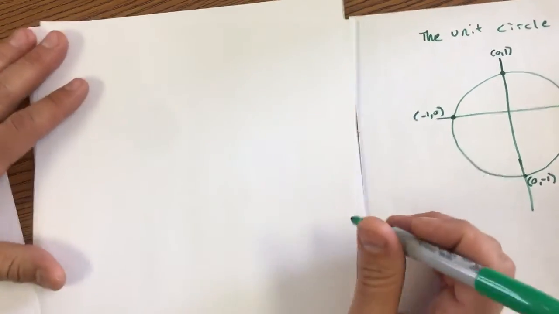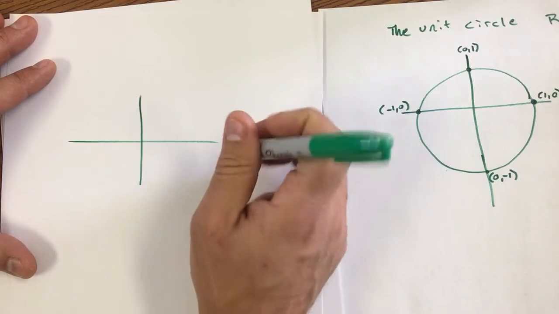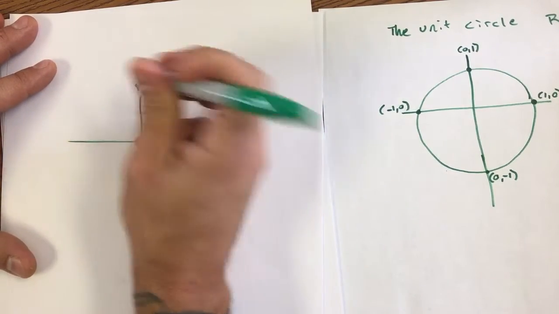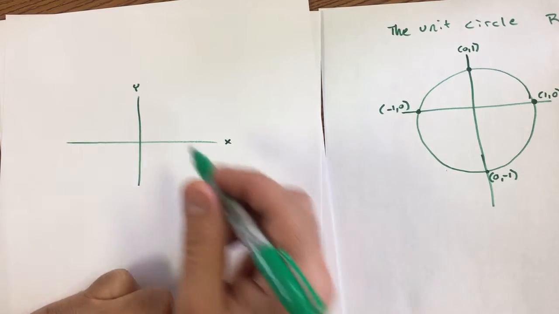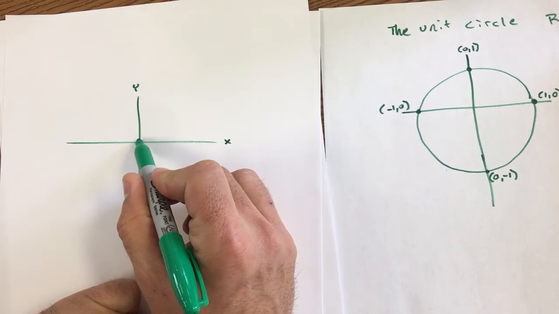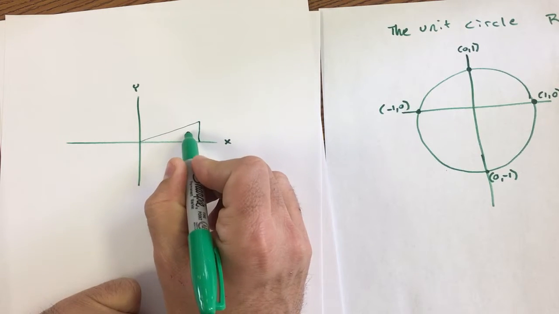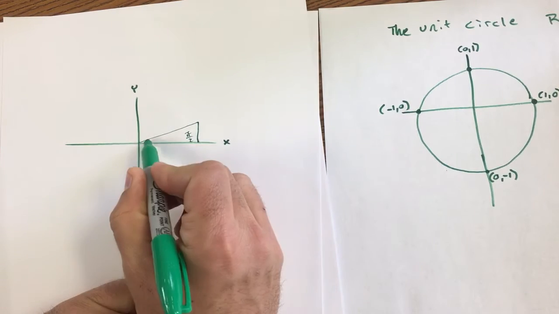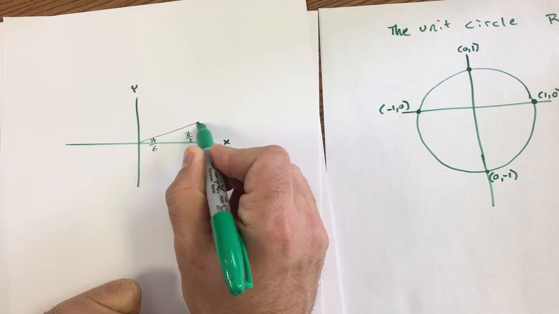Now, I'm also gonna do some stuff on a standard Cartesian coordinate plane. Standard Cartesian coordinate plane is your XY that you've been dealing with most of your life. So we're gonna put a triangle on here, one of our special right triangles. That's pi over 2, pi over 6, and pi over 3.